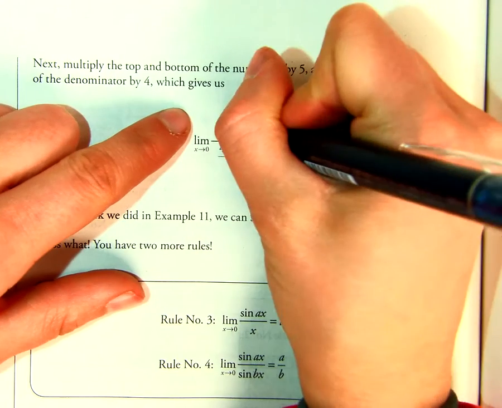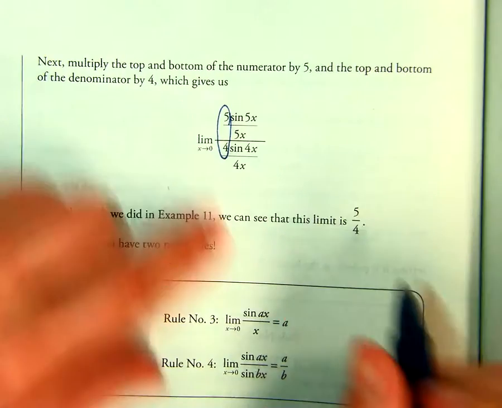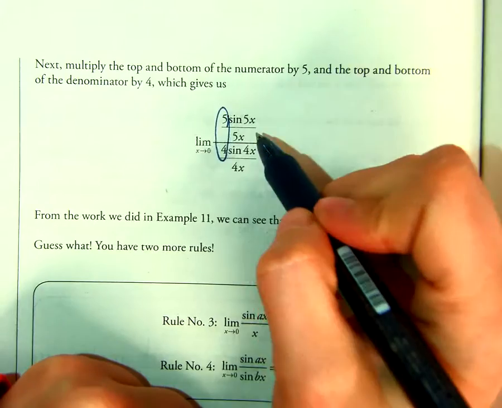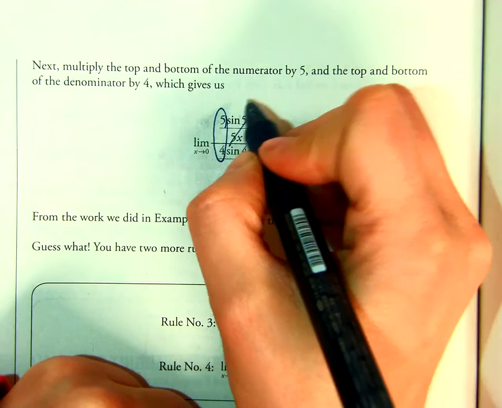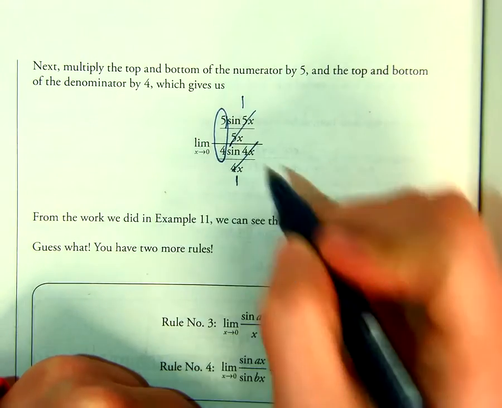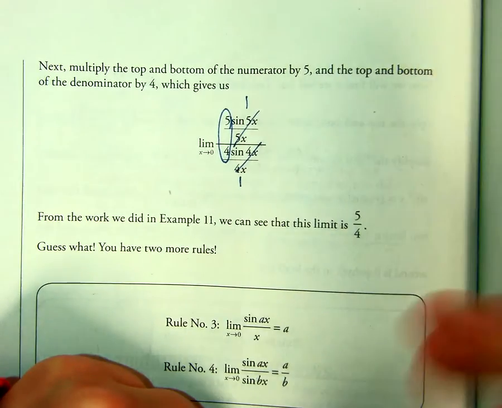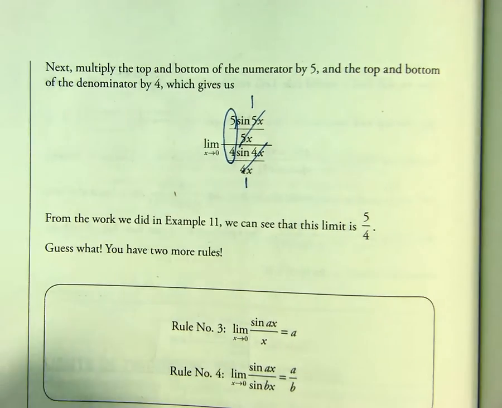So what that does is it leaves us with those coefficients 5 over 4, because sine of 5x over 5x, that goes to 1. This goes to 1, and we're just left with 5 over 4.